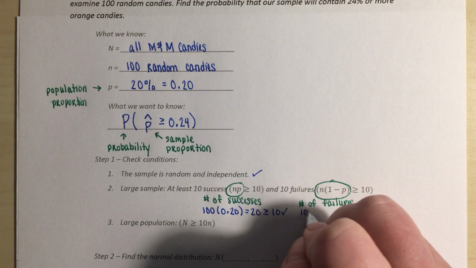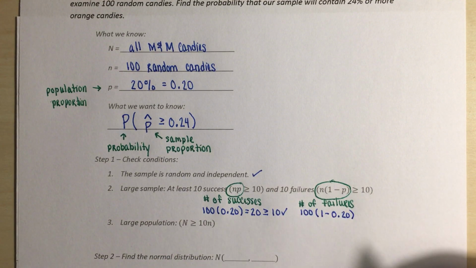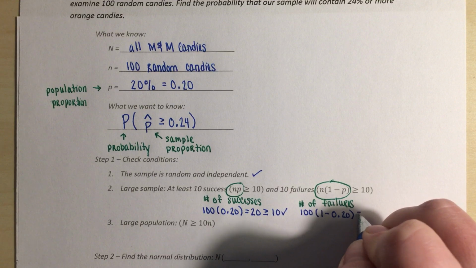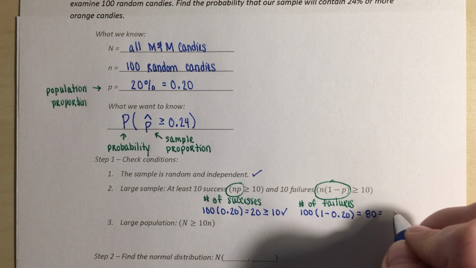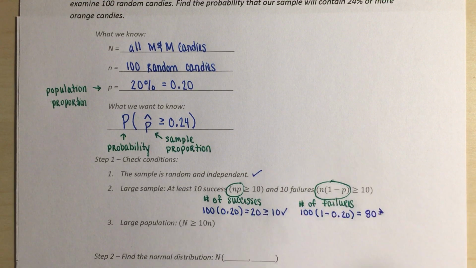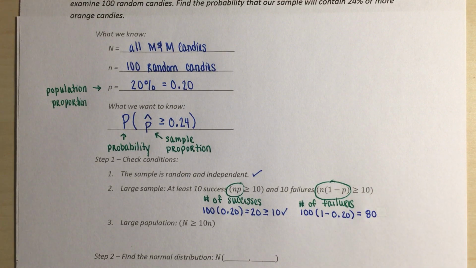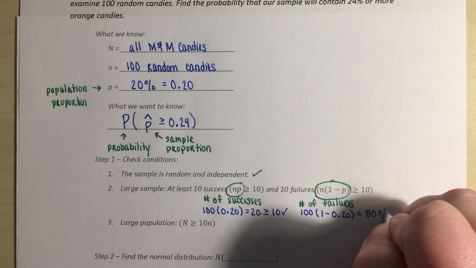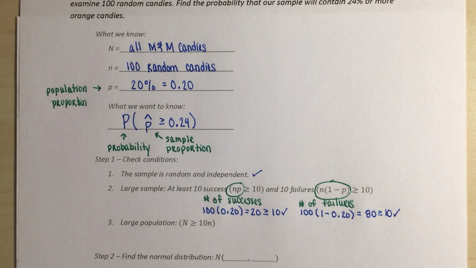And then we're going to take 100 times 1 minus p. So 1 minus 0.20 is 0.80, and 100 times 0.80 is 80, which is also greater than or equal to 10. So we have at least 10 failures as well. So there is our condition 2. For condition 2, we're always doing a multiplication of those things.